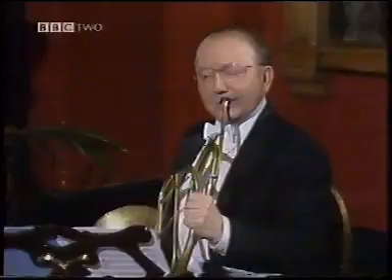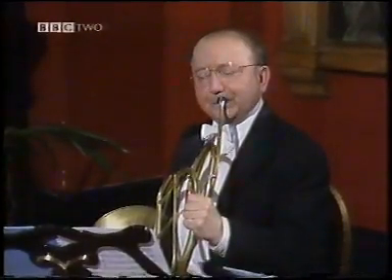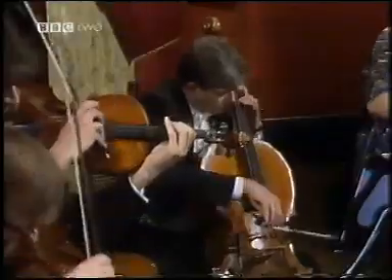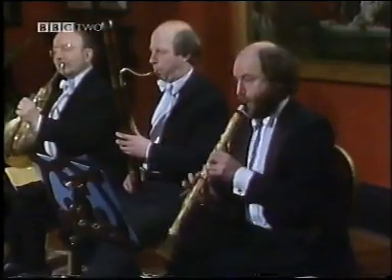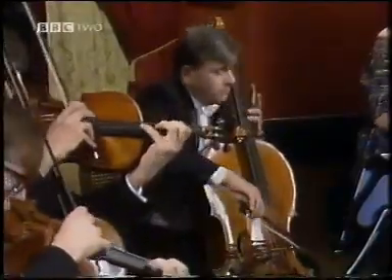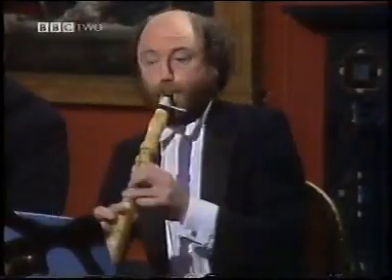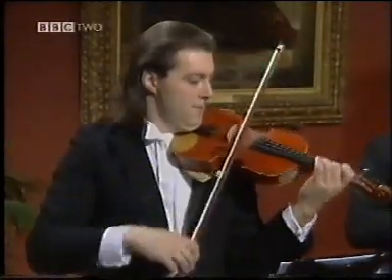So what makes musical notes different? There are three things. There's the pitch of the note, how high or low it is. There's the loudness or the intensity of the note. And there's also the timbre or quality, that thing that makes a note played by a trumpet sound different to the same note played by a flute.